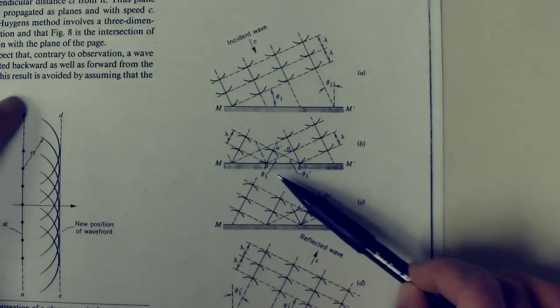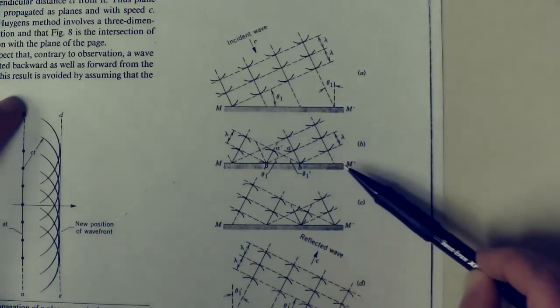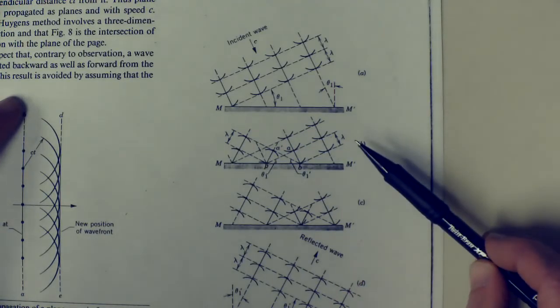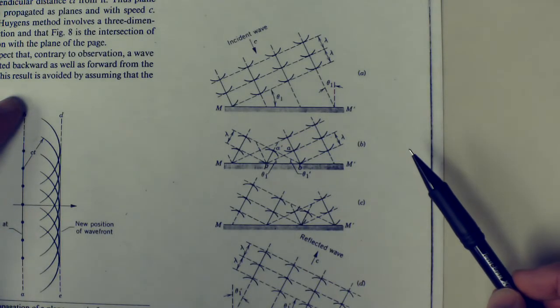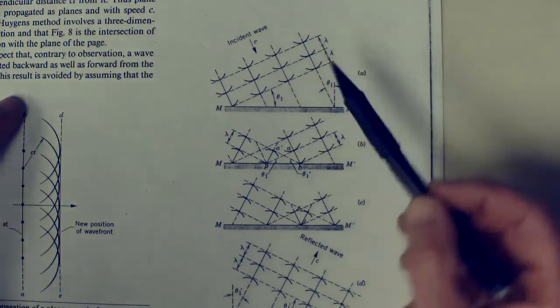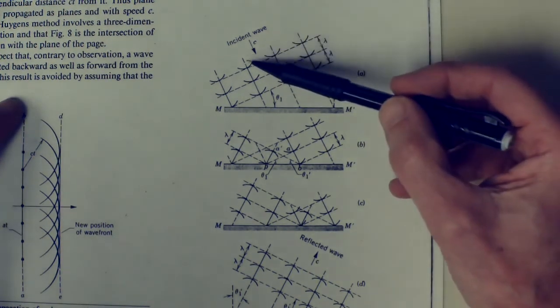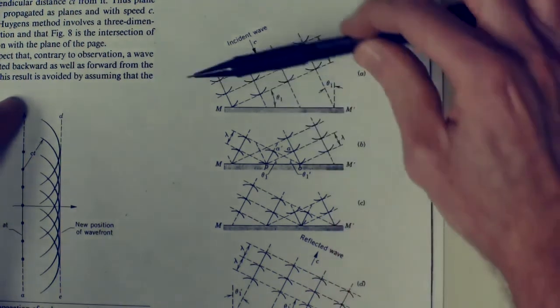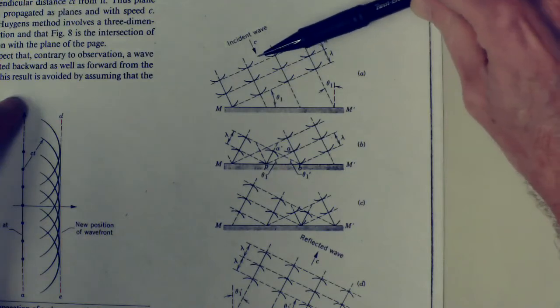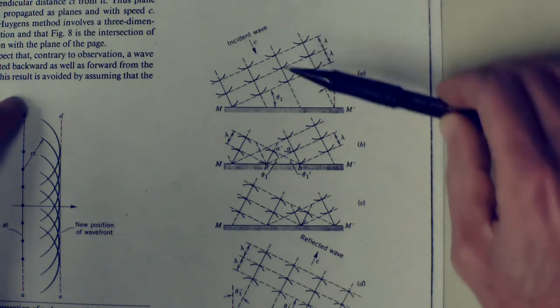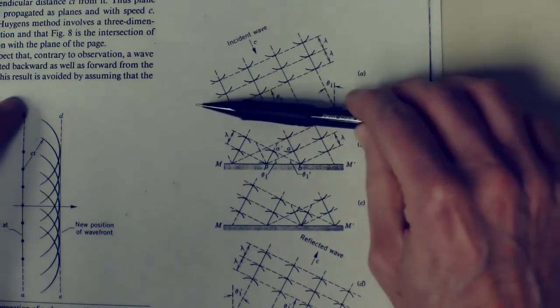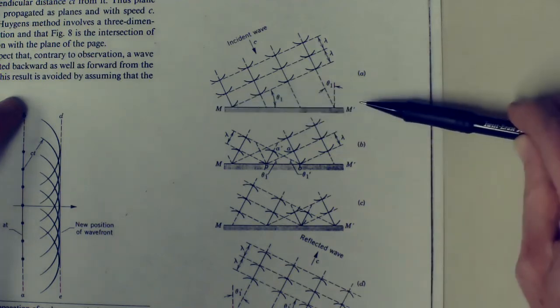And you see, we recreate these lines, but now they're going back up the other direction. And the important thing to note is that the angles are the same. So the wave as it came in, the wave fronts, or the wave crests along here, were at an angle we'll call θ1 with respect to the mirror surface.